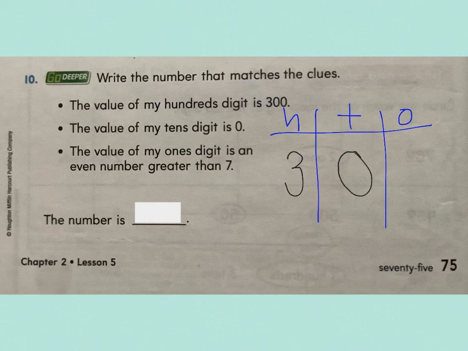The value of my ones digit is an even number greater than 7. Remember, even numbers have to have a partner. If we have 7, we have 7 circles, and we have a pair, a pair, a pair, but this last one is missing. So we have to add one more, and now it's an even number.